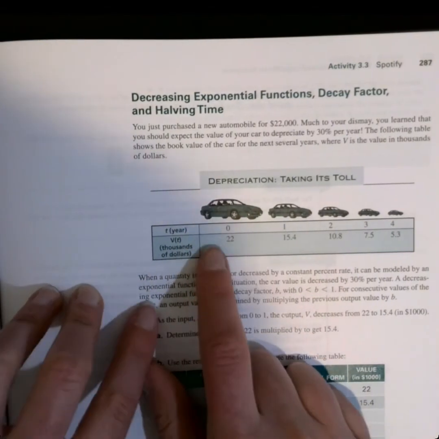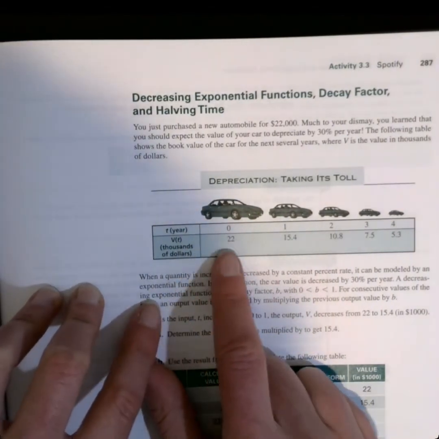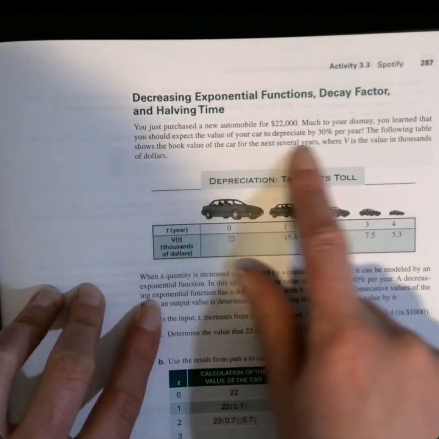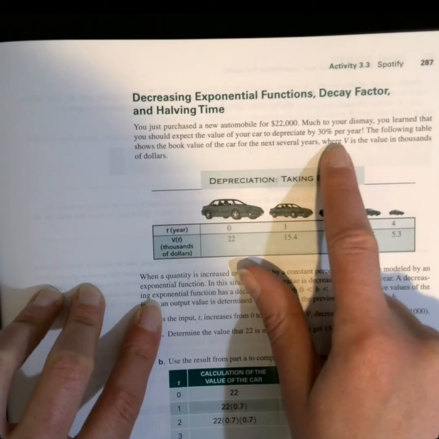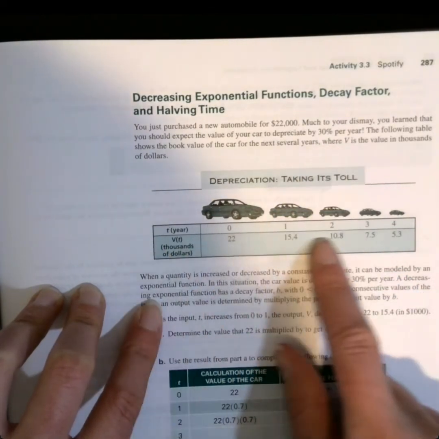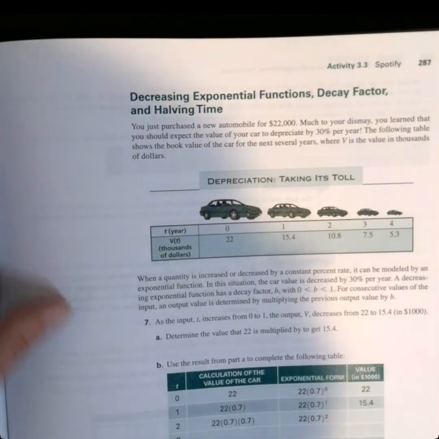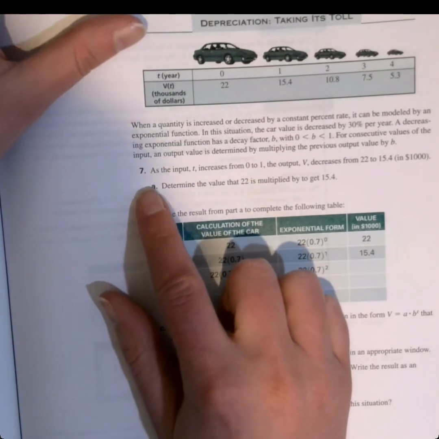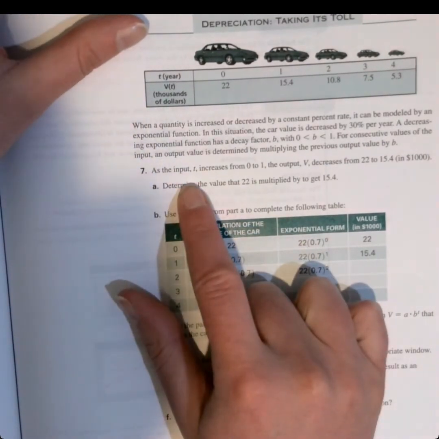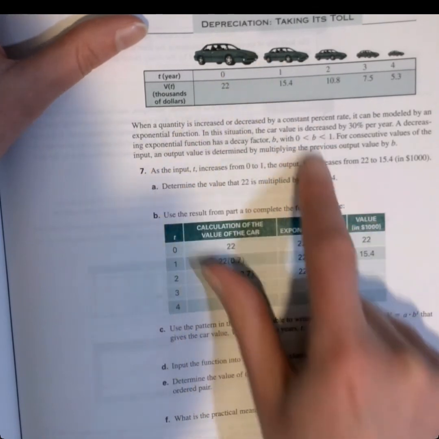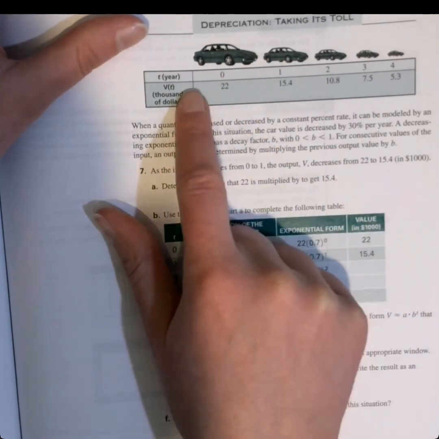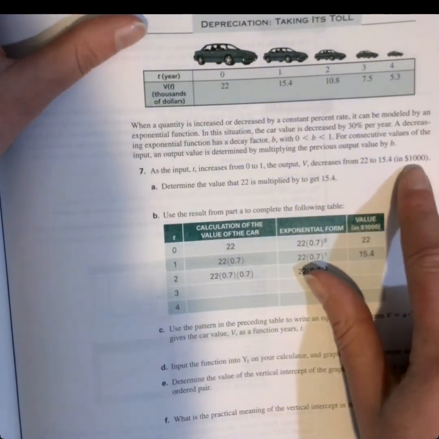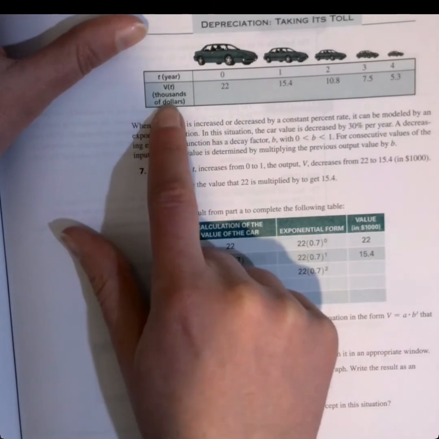So we're looking at a car here. Its initial value is $22,000. And we've learned that it's supposed to depreciate by 30% per year. And this is the Blue Book value of the car for the next several years. So in number 7, as the input T increases from 0 to 1, the output decreases from 22,000 to 15.4 thousand. This just says in thousands. We usually see it expressed this way.